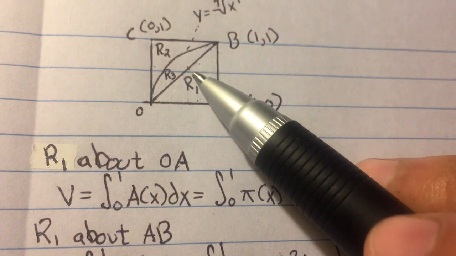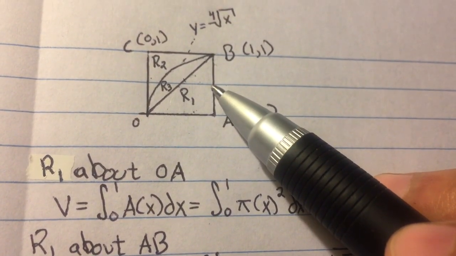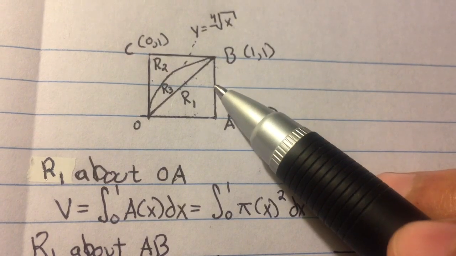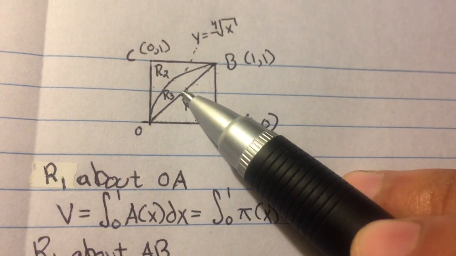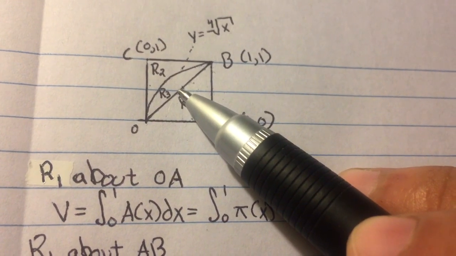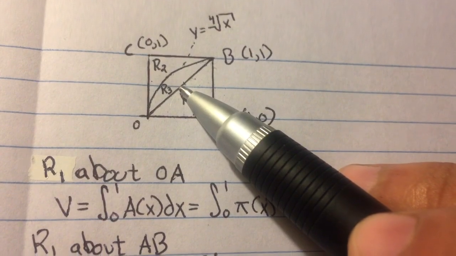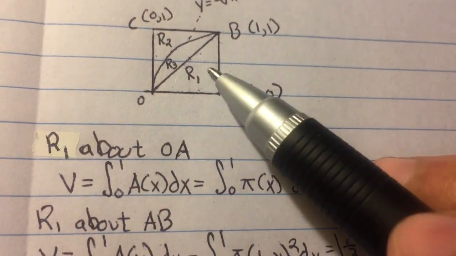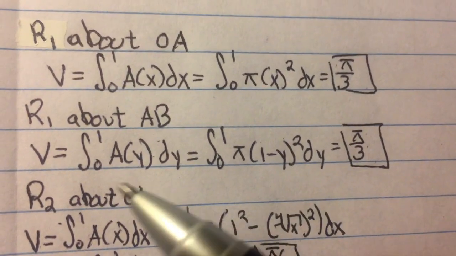R1 about AB. So what's this radius here? If this representative point is 1, y, and this representative point is x, y, we've got a distance of 1 minus x. But again, we want it in terms of y, so we say 1 minus y squared. Easy to integrate, no problem.